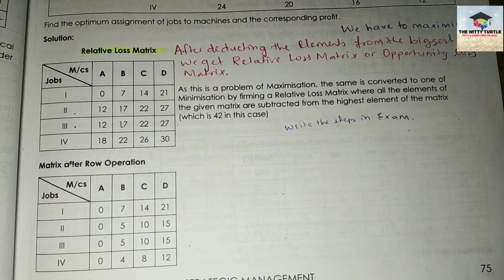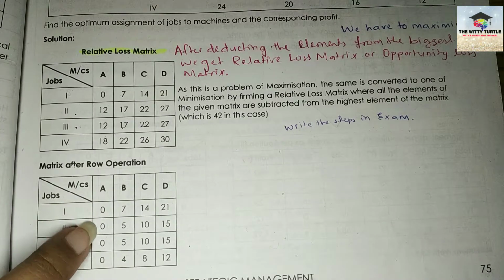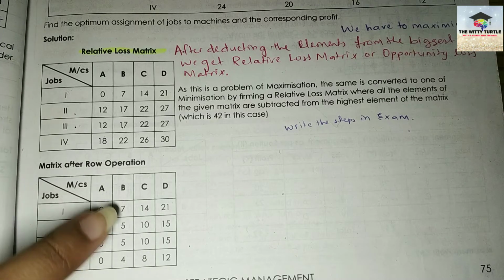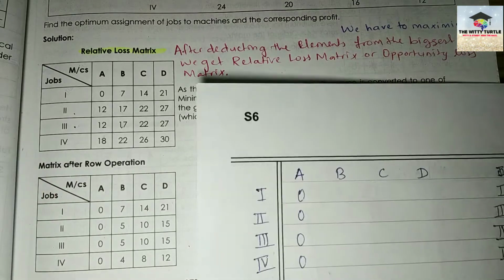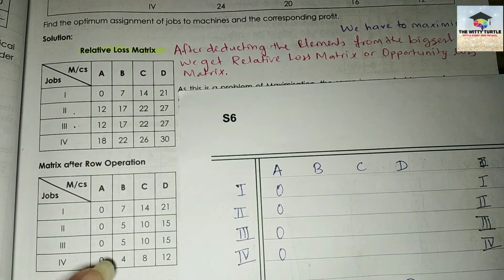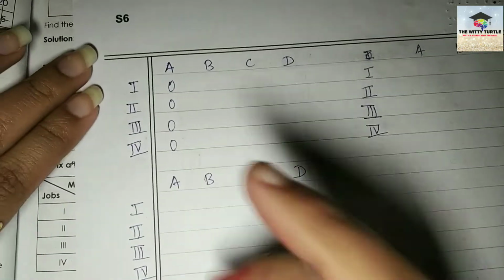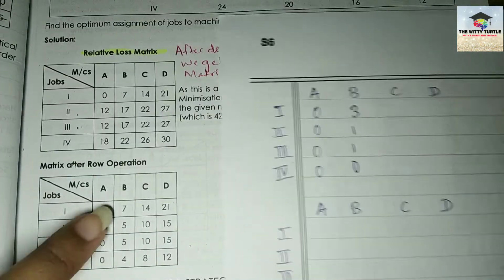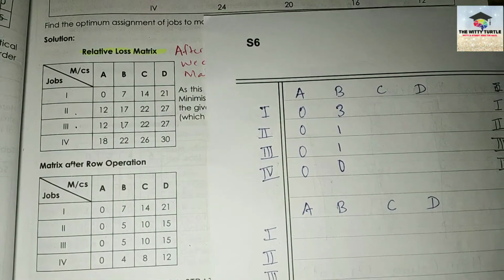How do you do the column operation? You have to check the minimum number in the first column, that is 0. So this will remain 0. Now in the second column, what is the minimum number? The minimum number is 4. So what will this become? 3110, right? Now in the third column, what is the minimum number? It is 8. So what will this become?